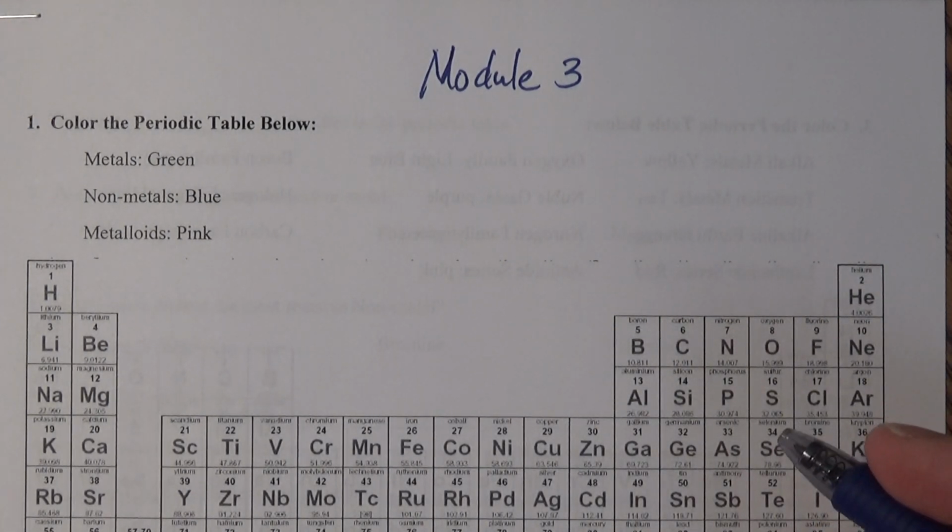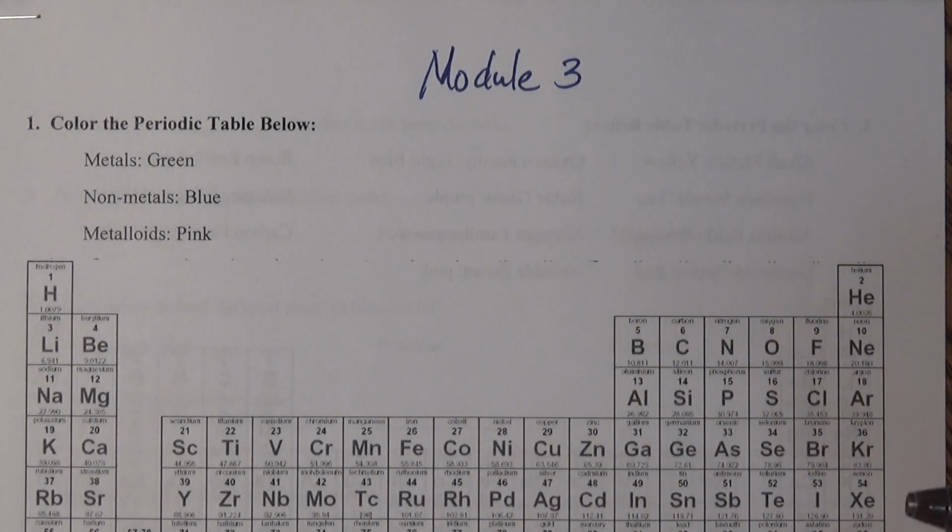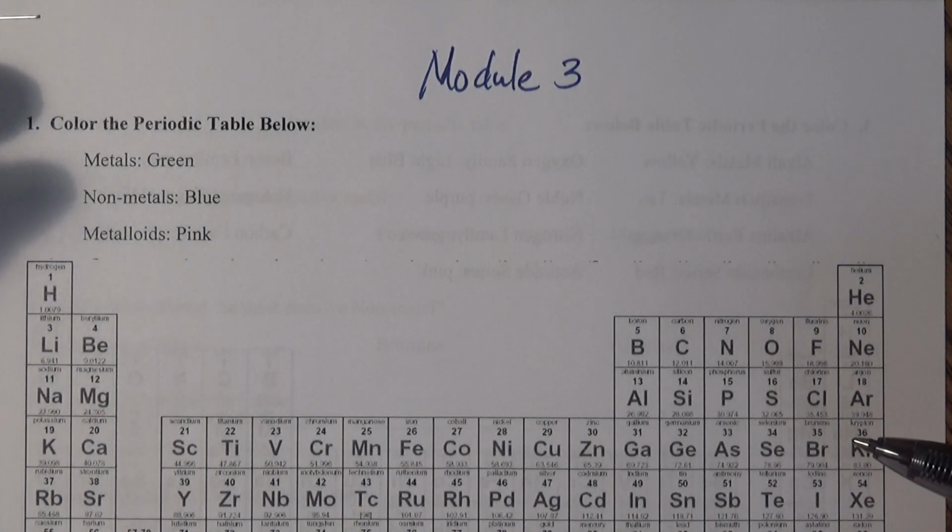I'm here to help you out with your Module 3 worksheet. This is on the periodic table. There's not a whole lot I can do. I'm going to try and help you on a few things here, but it's mostly coloring and putting things in, identifying different parts and pieces.